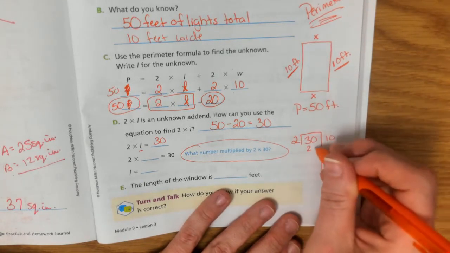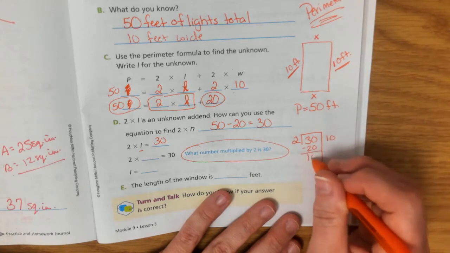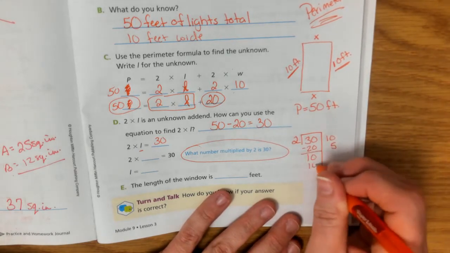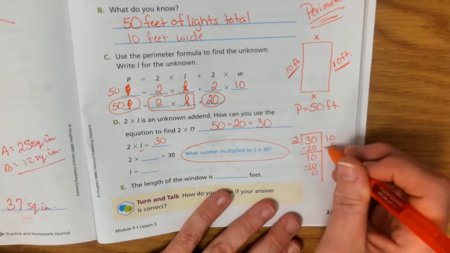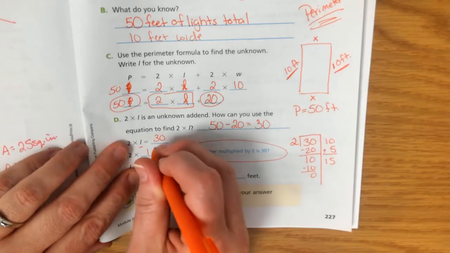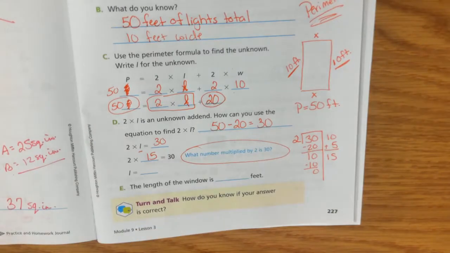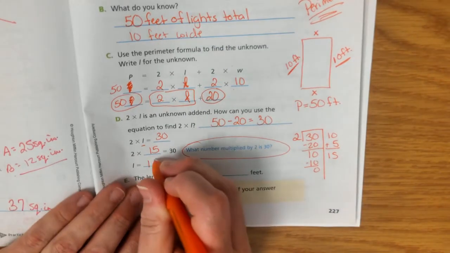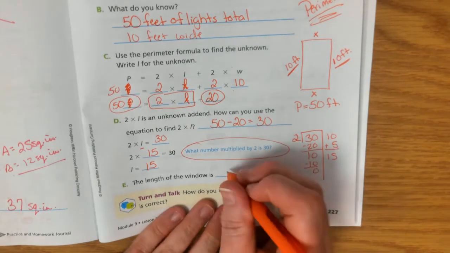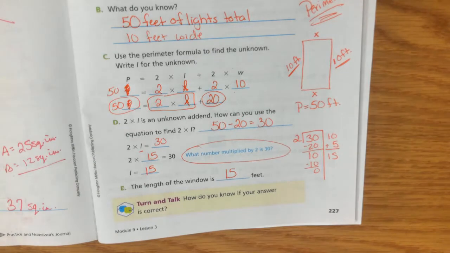10 times 2 is 20, which gives you 10. 2 times 5 is 10, which gives you 0. And you add these together and you get 15. So 2 times 15 equals 30. So that tells me that our length is 15. The length of the window is 15 feet. Okay?